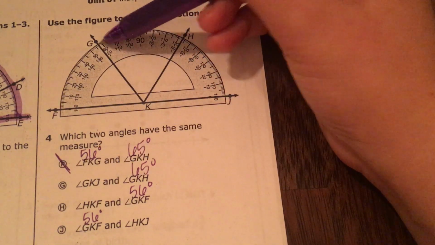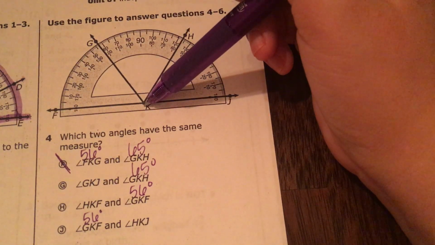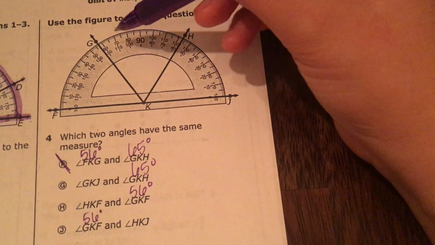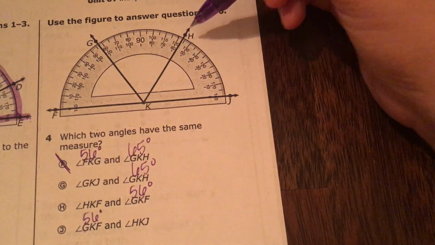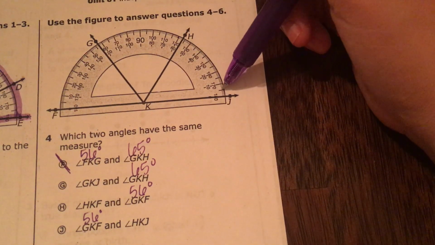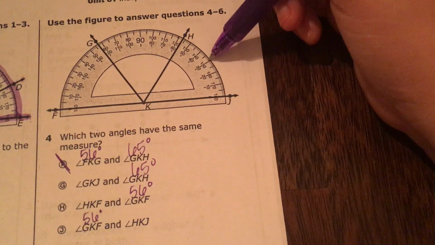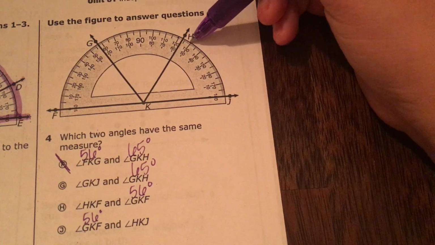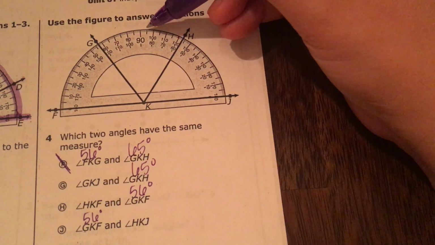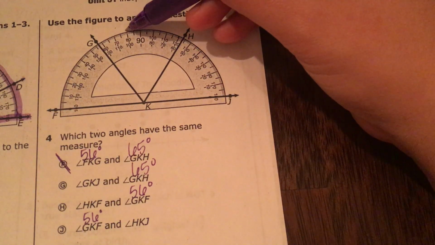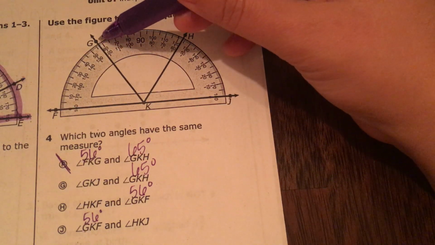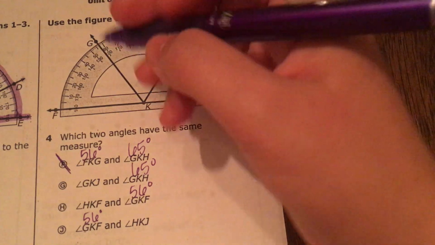G, K, J. Okay, so all of this. All right, so 5, 10, 15, 20, 25, 30, 35, 40, 45, 50, 55, 60, 65, 70, 75, 80, 85, 90, 95, 100, 105, 110, 115, 123.